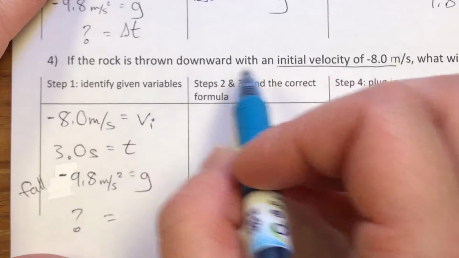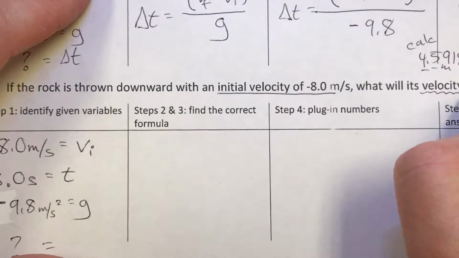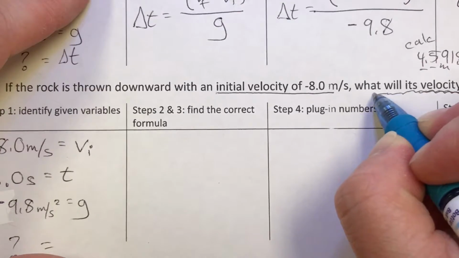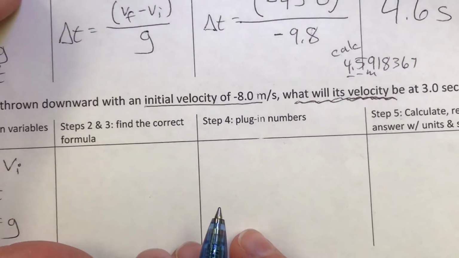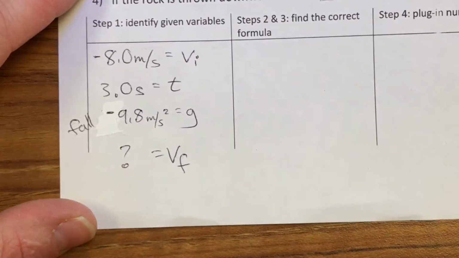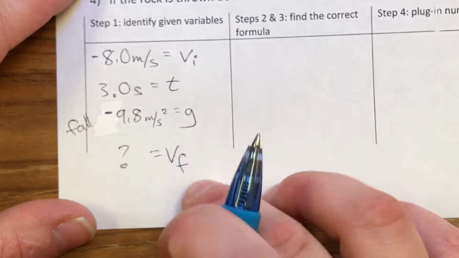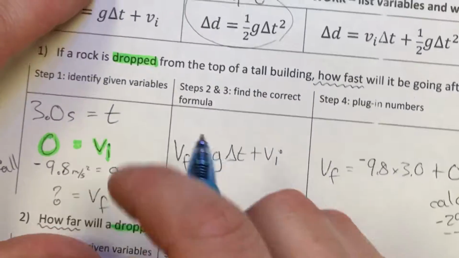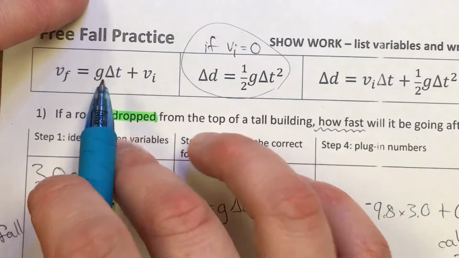So the rock is thrown down, initial velocity. What will its velocity be? So what is the velocity after 3 seconds falling? Okay, so the question is final velocity. So we have initial velocity, time, and gravity. Final velocity is our question. Gravity, time, initial velocity, and final velocity is the question. We're going to use that first formula.